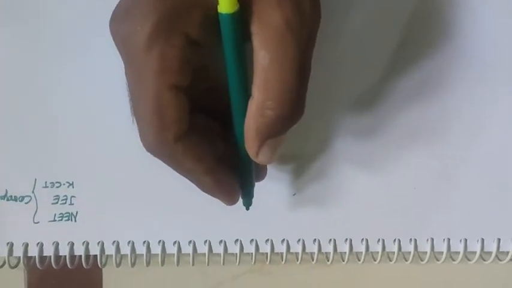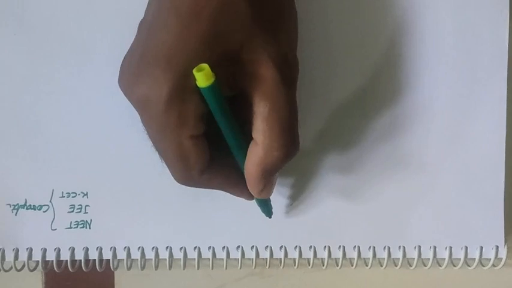Okay, today we'll start one of the very important chapters in the second PUC, and that is Solid State chemistry.